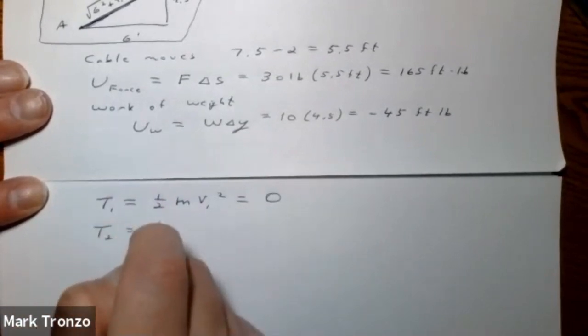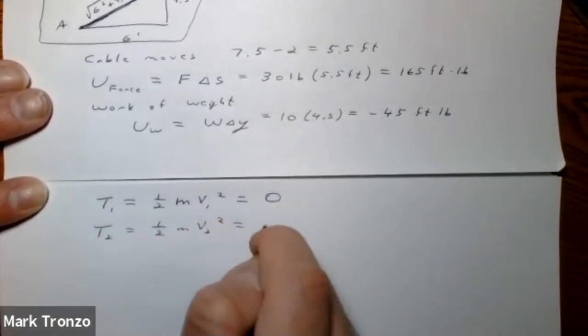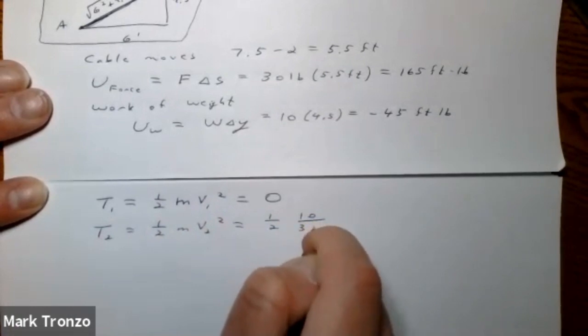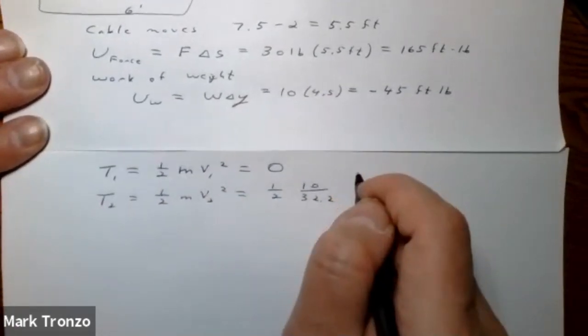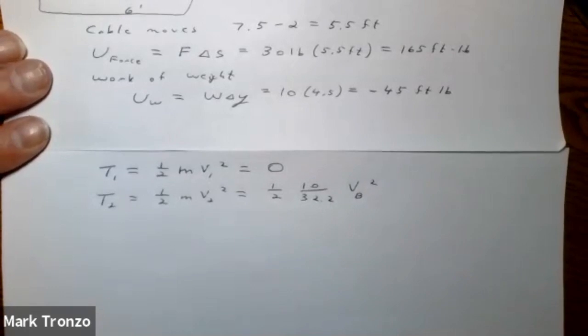Our ending kinetic energy, 1/2 mv2 squared, is gonna be 1/2. Remember, our mass is 10 divided by 32.2 times our velocity, and that's the velocity at B that we're gonna end up, that's squared.